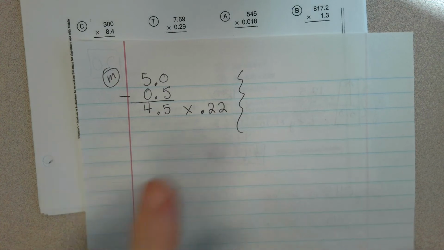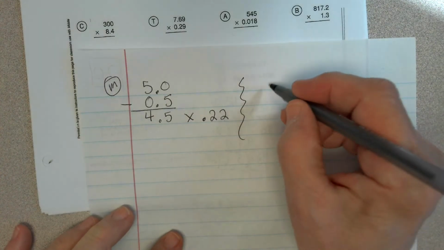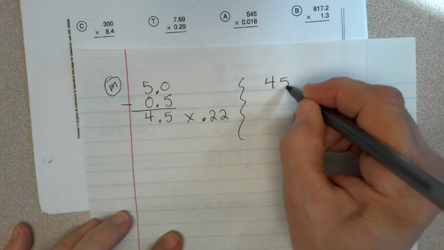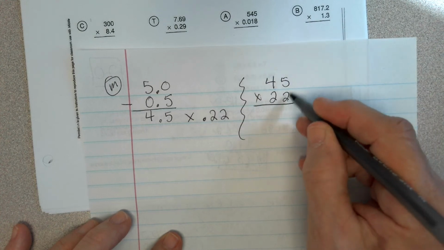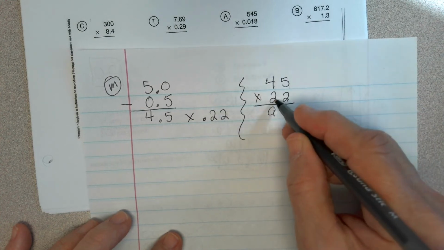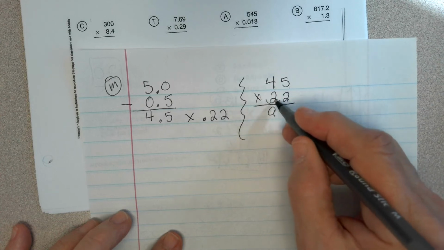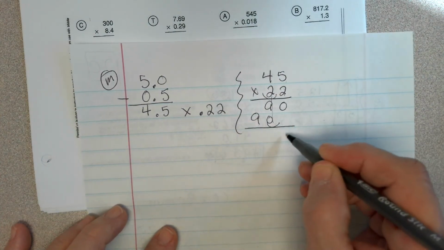No. So because there's a double digit, put the double digit on the bottom. Put 45 times 22. And that should be 90. And then it's a double digit, so it should be the same number. Again, I'm just moving it over 1, and that's going to be 90.